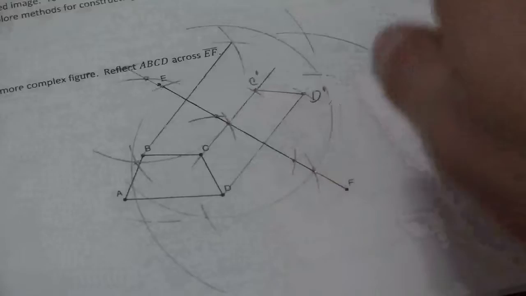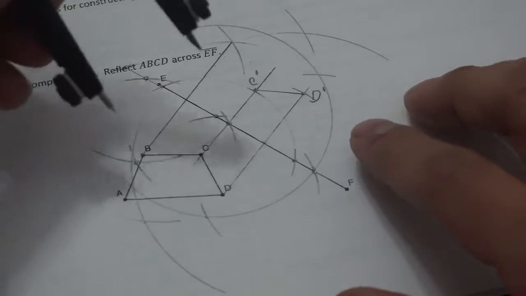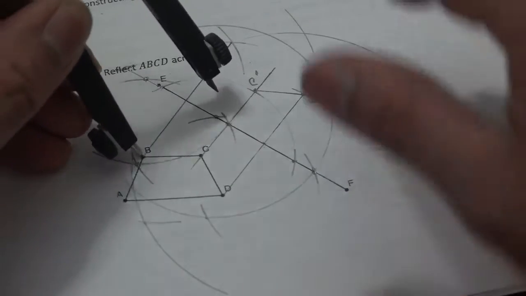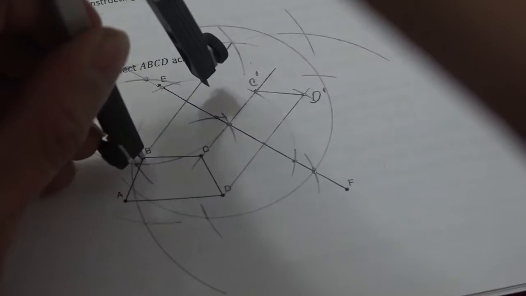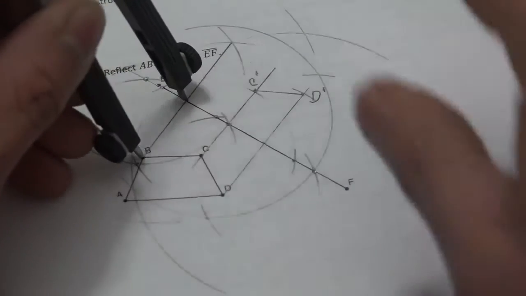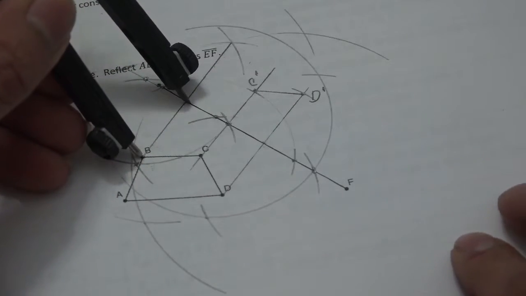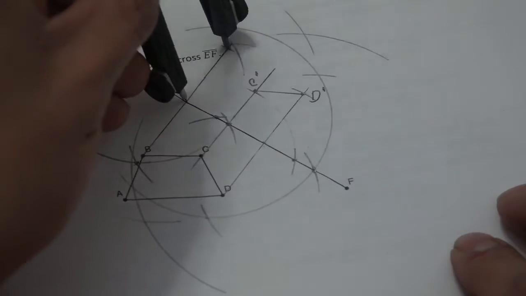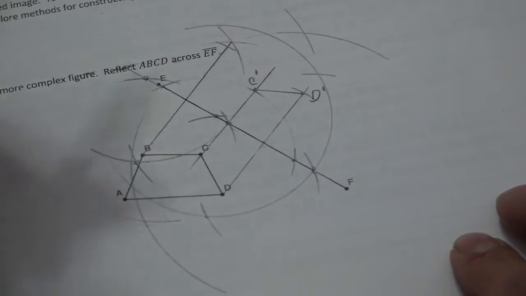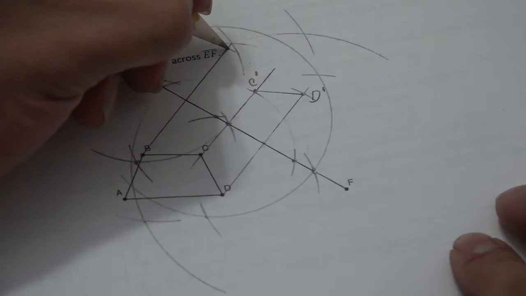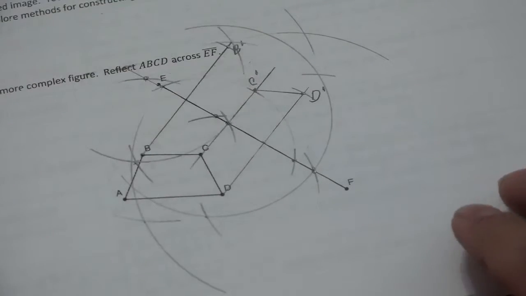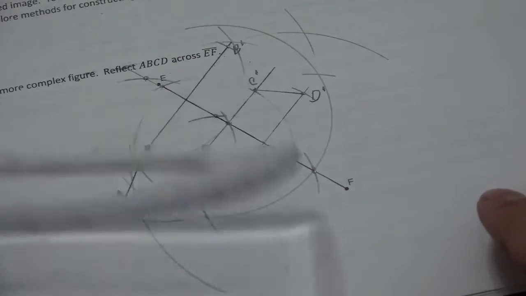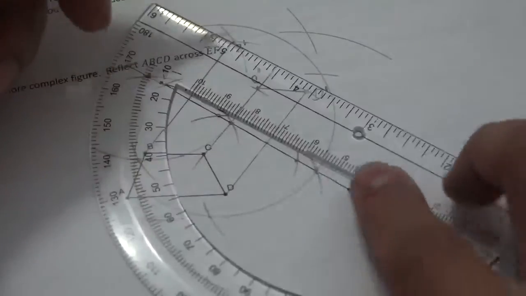If I need to make it longer, I will make it longer. So now I'm gonna go and measure the distance from B to the line of reflection. See that? Then I'm gonna go from the line of reflection to this point, and that's point B prime right here. See that? So you got that.